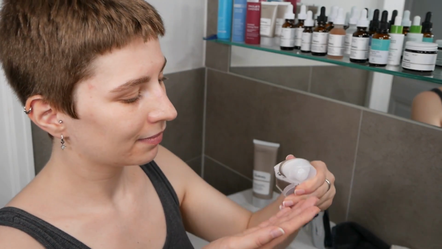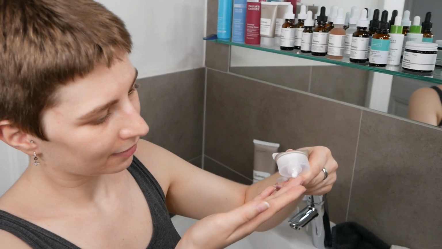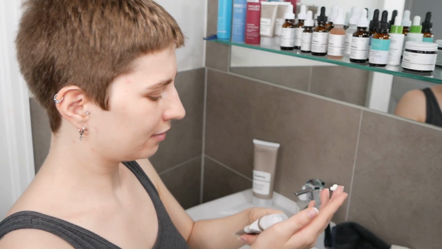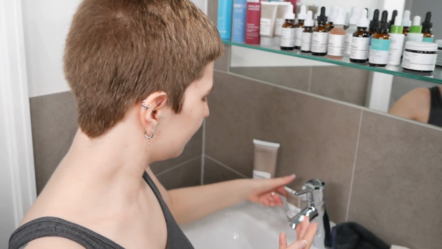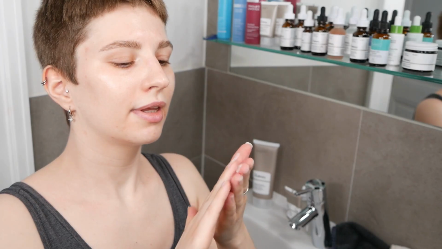However, if you want to use it all over your face, then I recommend going with a pea-size amount for the entire face and neck area. And then use it between your hands and apply it like a moisturizer.